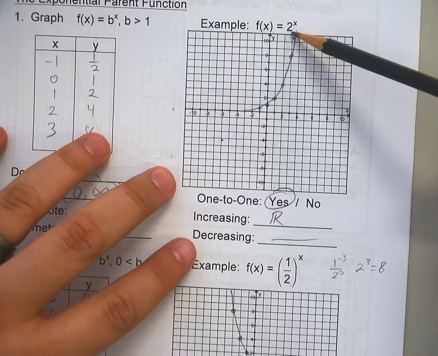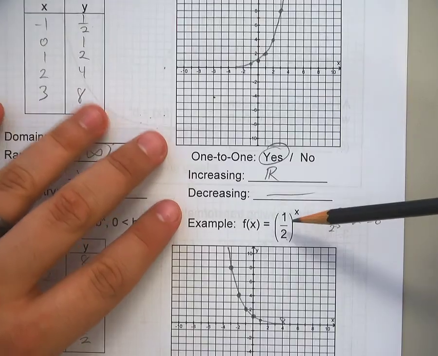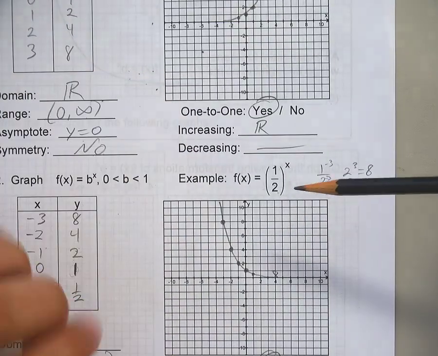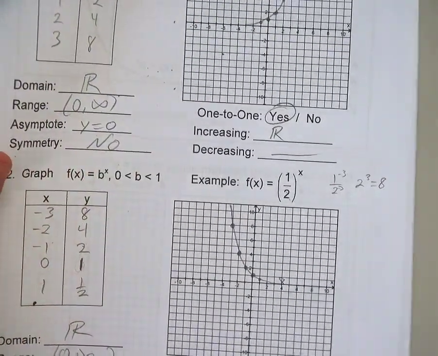If the base is a larger number, it's going to be increasing. If it's a smaller number, like 1/2, it's going to be decreasing. But let's actually give some actual values to what I mean by larger and smaller.